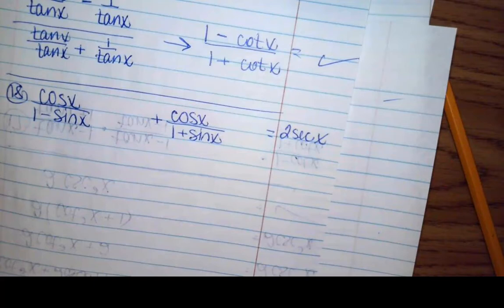So I can multiply the top and the bottom, hang on, my kids won't be quiet.